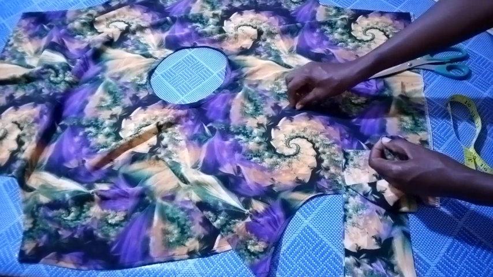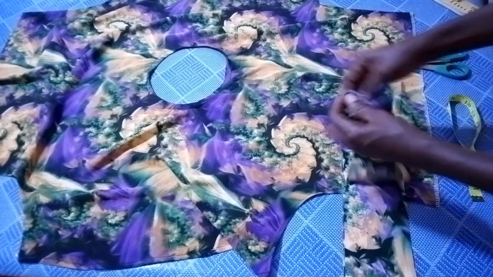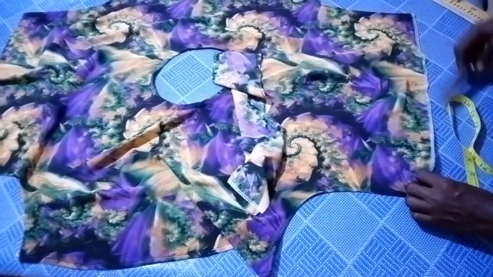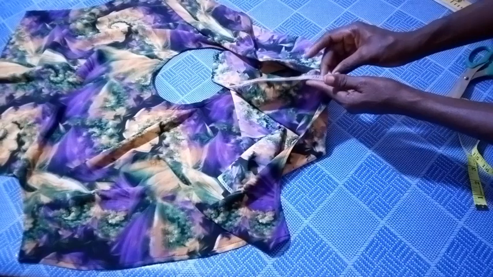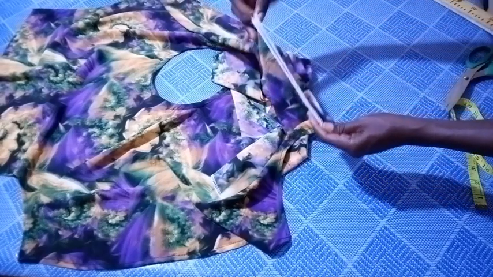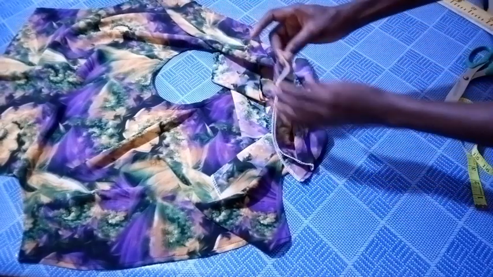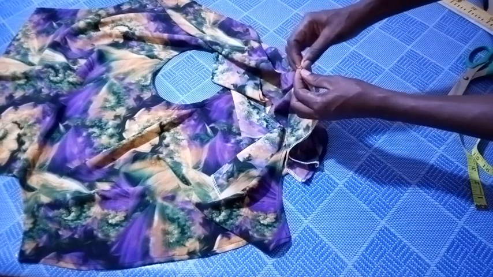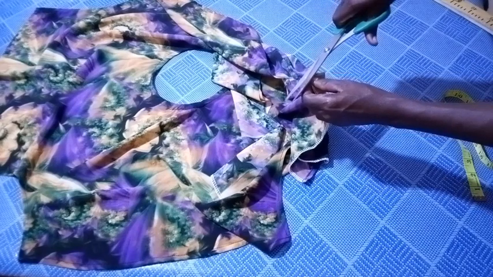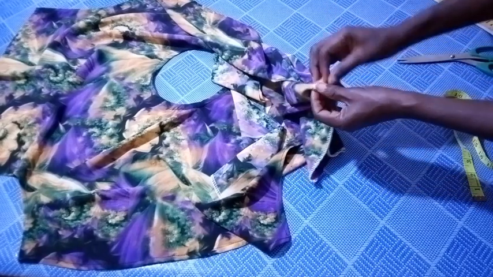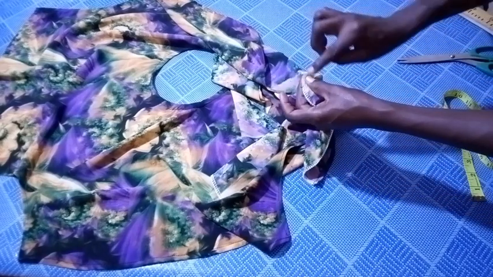I notch like this. Okay. So I will also go ahead with this. I will fold it into 2 equal parts like this. So it's either you notch a little or you mark with your chalk. So let me just notch just a little to give me the center point.